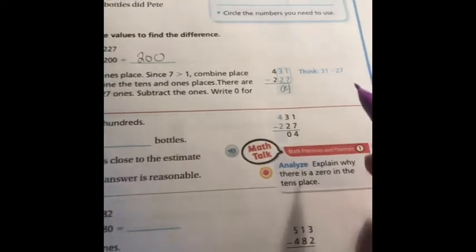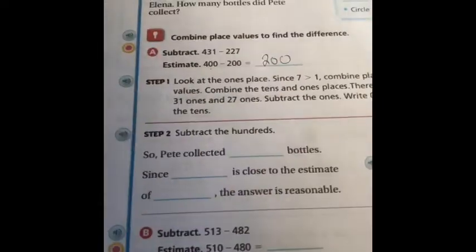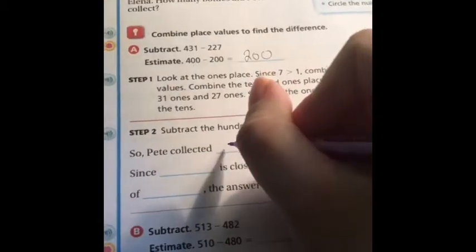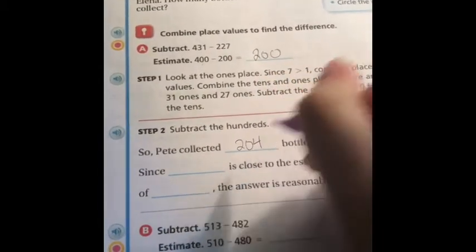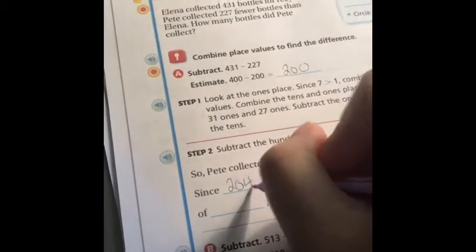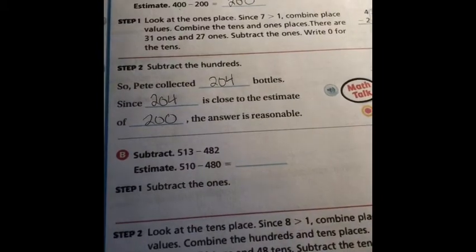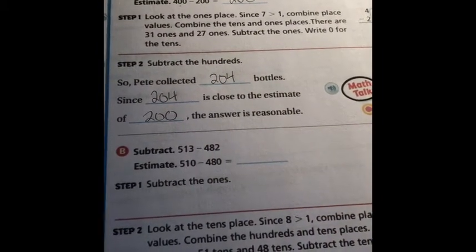Now we're going to subtract the hundreds. Okay, so 4 minus 2 is 2. So Pete collected 204 bottles. Since 204 is close to the estimate of 200, our answer is reasonable. Okay, now here, we're going to try this problem.